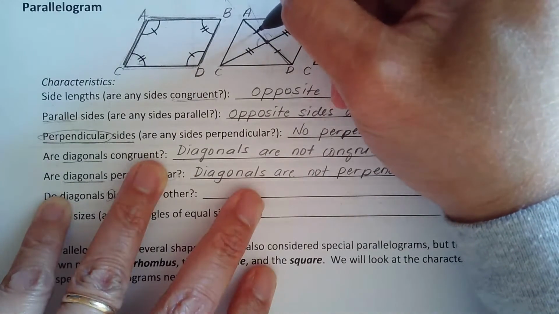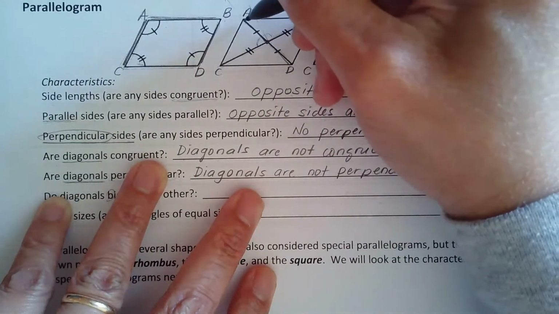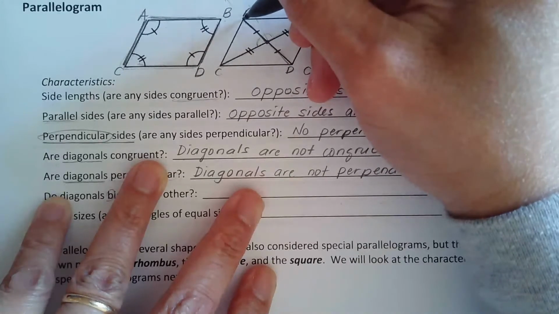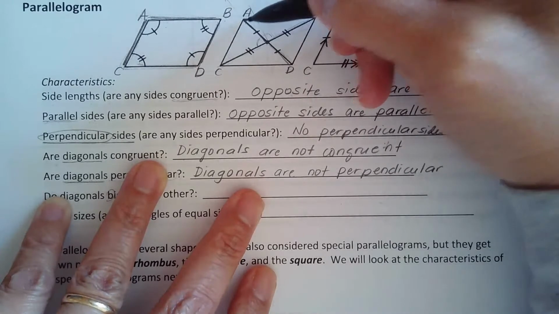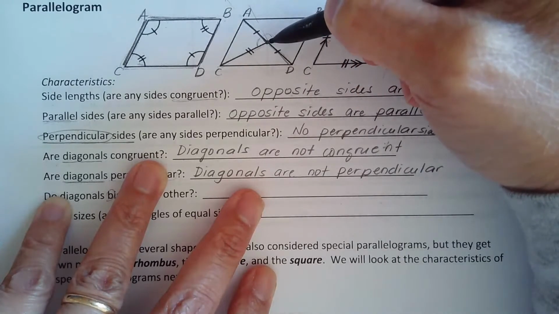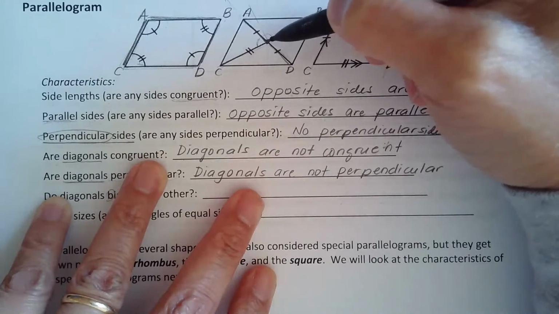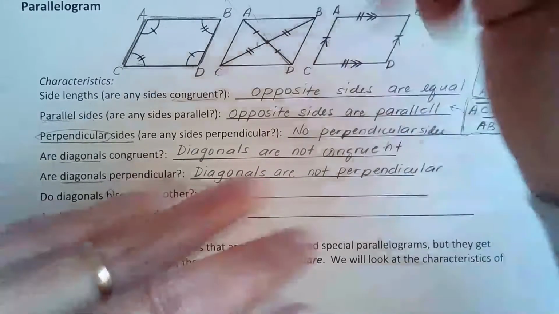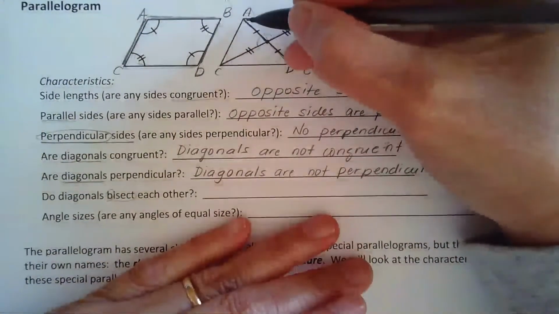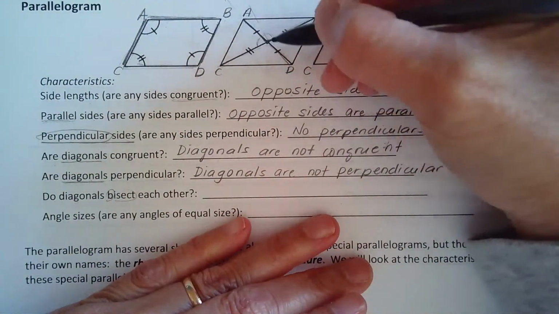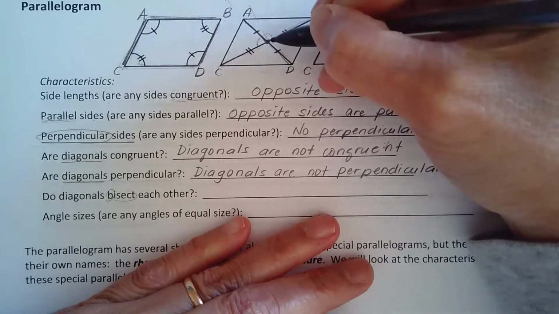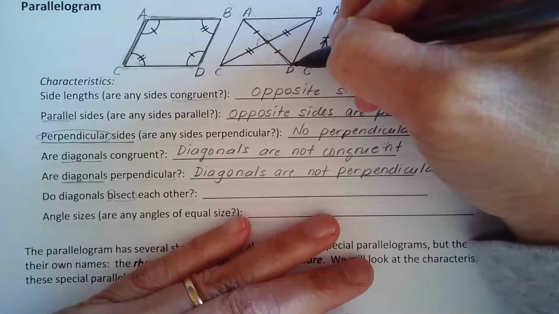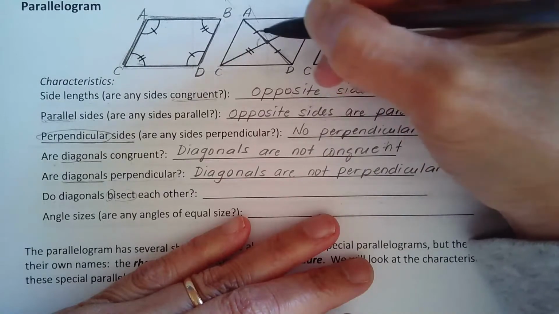And you can see this hash mark in here, the line indicating that from this corner A, from vertex A to where diagonals intersect, this is the intersection of the two diagonals where they meet. From vertex A to the intersection of the diagonals, and from D to the intersection of the diagonals, they are equal to each other.